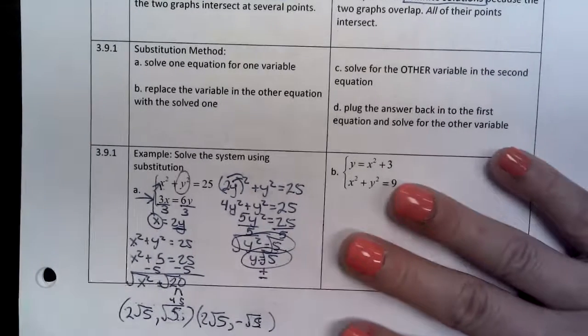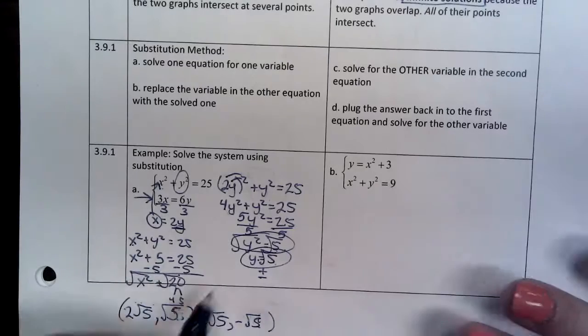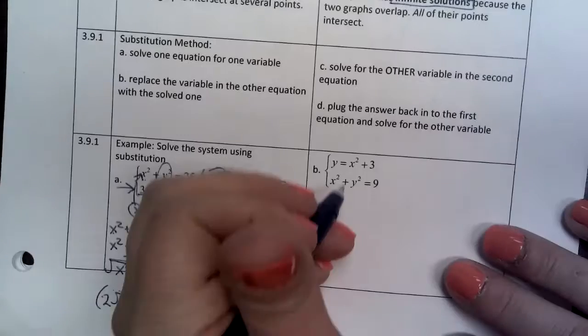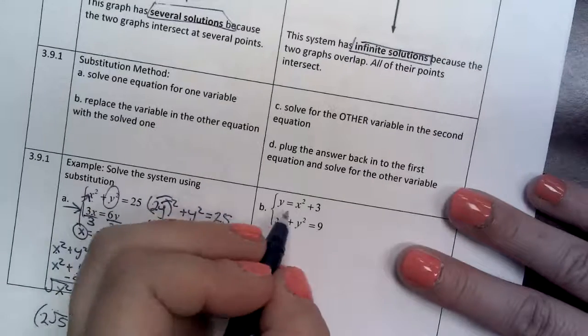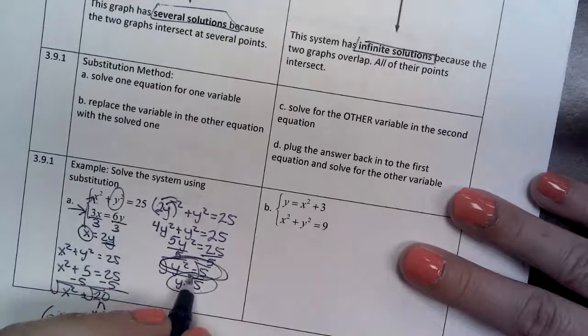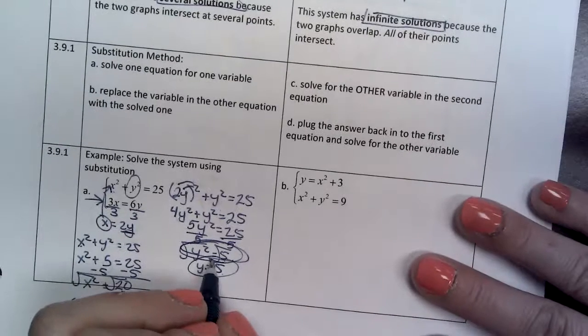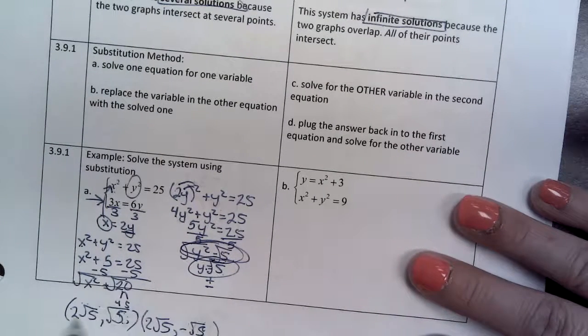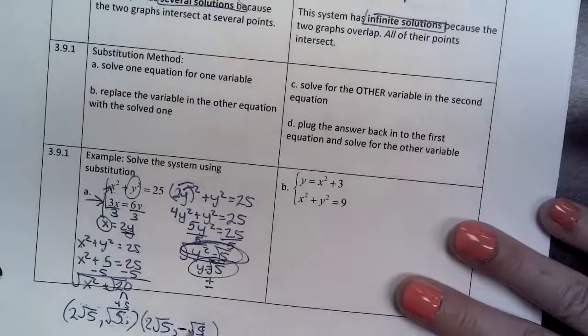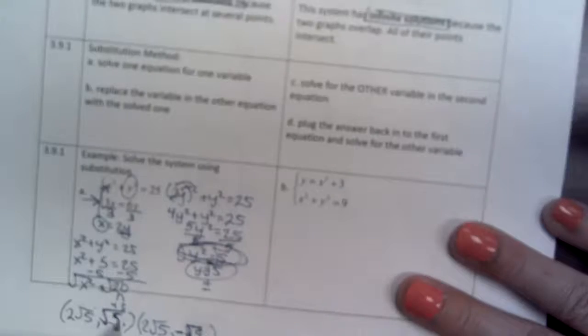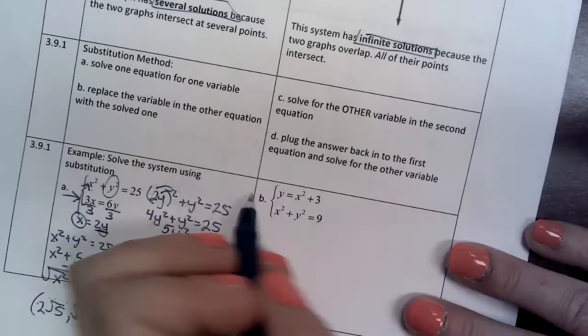All right, so now let's go on ahead and take a look at this next one. Really, if you just plug in that y squared equals 5, then you're going to see that it's going to come out with both answers for both the positive and the negative here. So you don't have to do it twice. It's just a shortcut. All right, so let's take a look at this one.